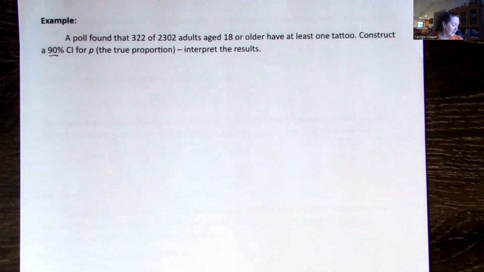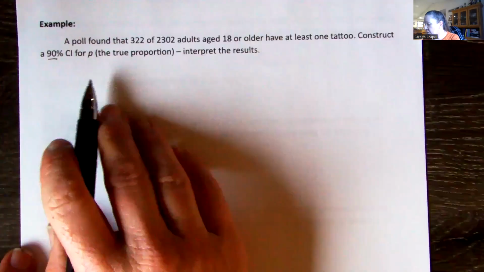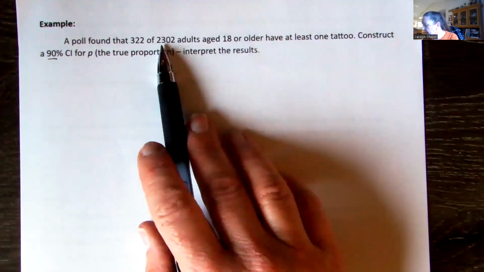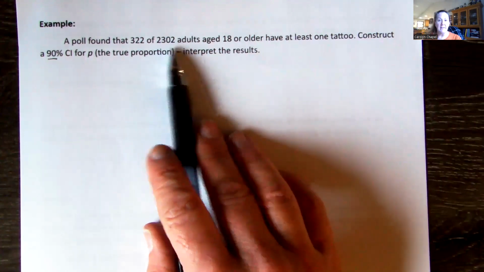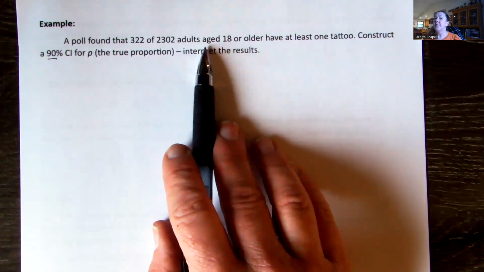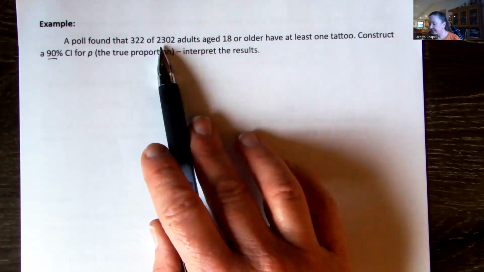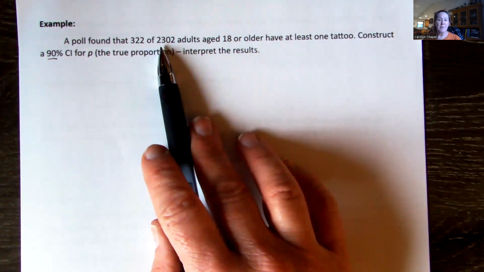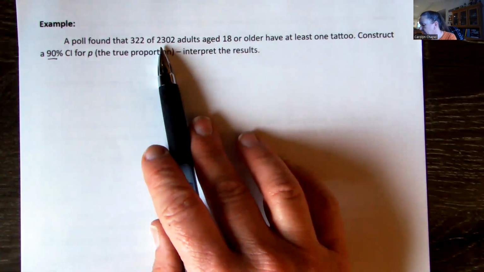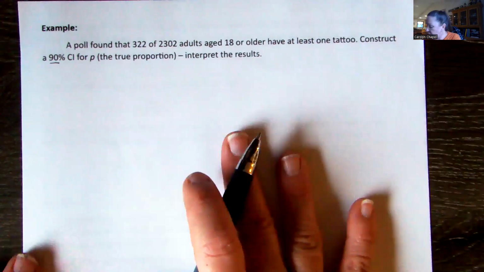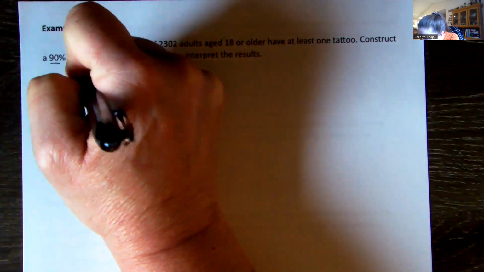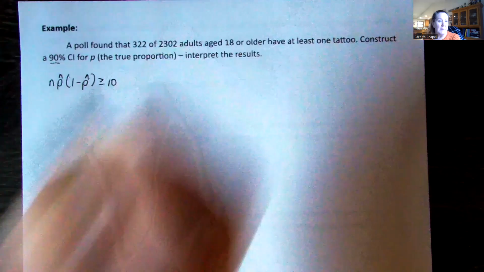So first of all, we're going to make sure that we can use our formula. I'm just going to talk through the first stage. We only have 2302 adults aged 18 or older. There are lots and lots of adults, so this is well below that 5% of the entire population of adults over 18. The other piece that we want to show is that n times p hat, since we don't know p, is bigger than or equal to 10.